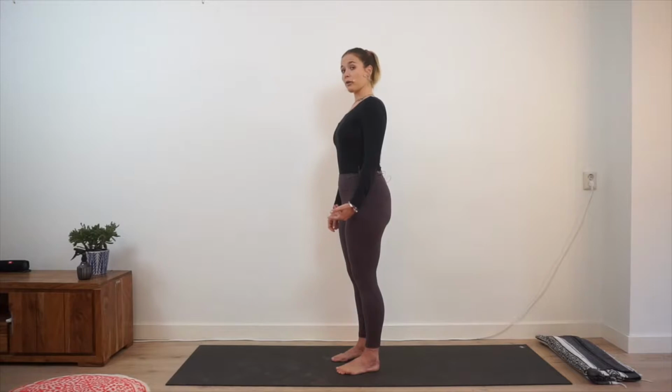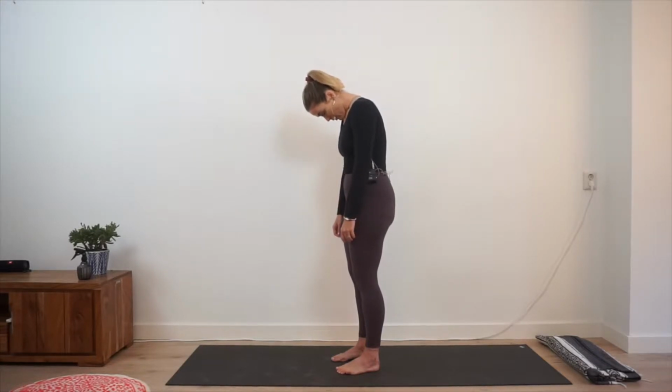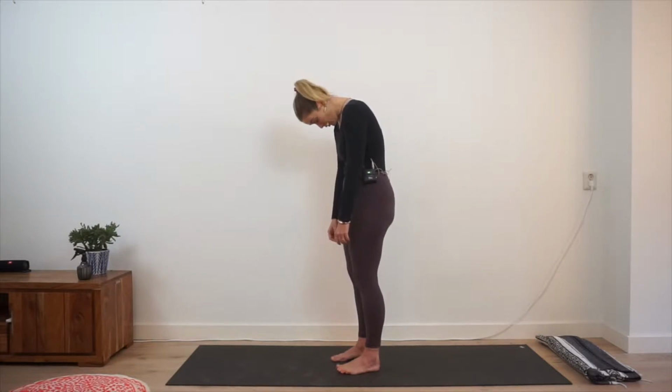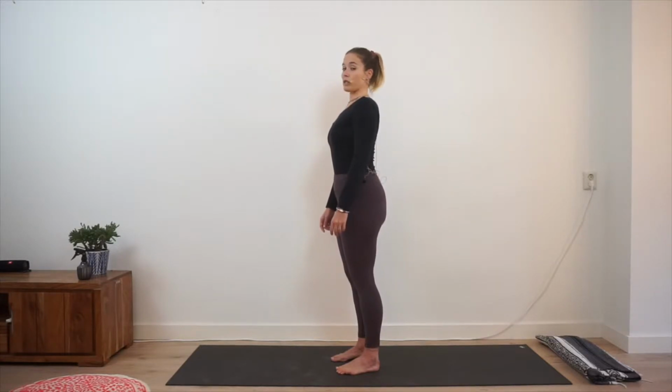Let's take that a little bit further now. So we're going to nod our chin down towards our chest. Keep your legs relatively straight as you start to round into your upper back, just your upper back. So don't go into a full-on roll down just yet. Just the upper back, kind of like a marionette that's just had its strings cut. And then you're going to bring yourself all the way back up into full standing.